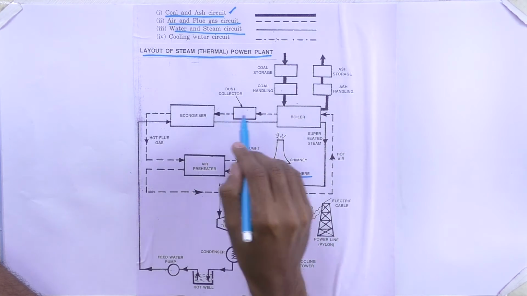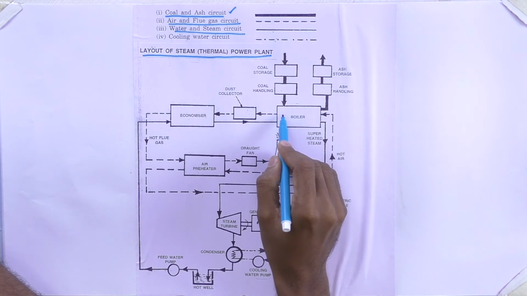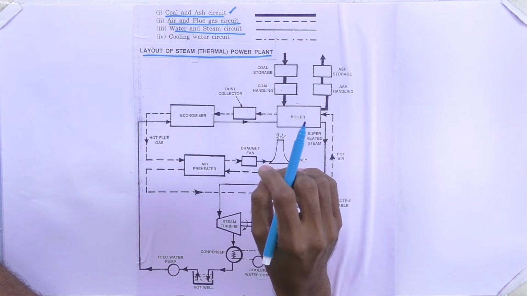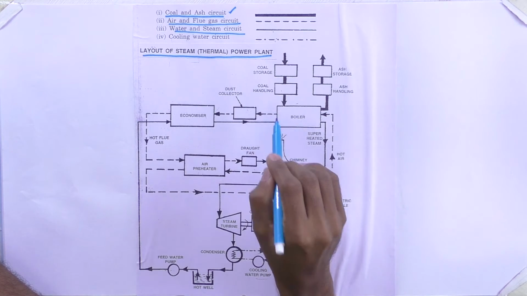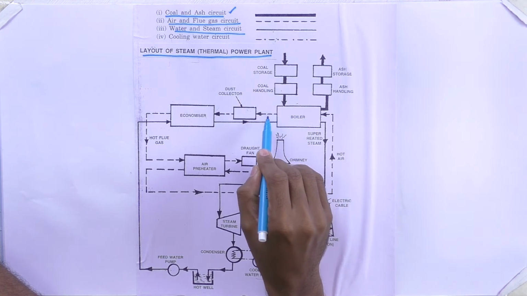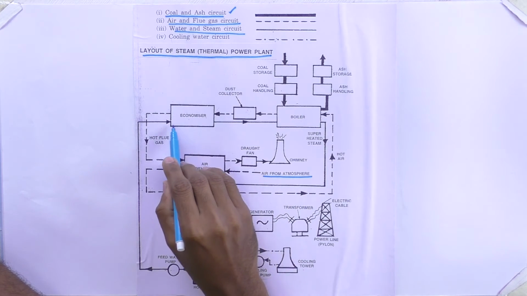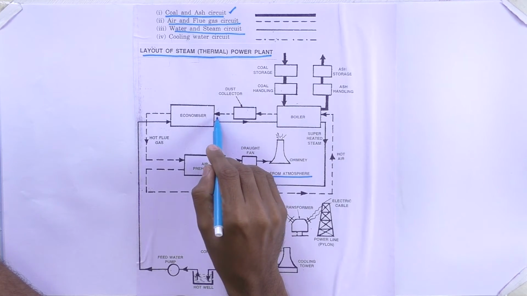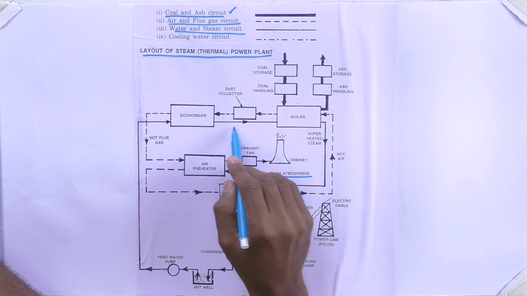Then the flue gases go to the dust collector, because even after burning the fuel, flue gases are produced. Those flue gases contain a lot of small dust particles, which should be collected in a dust collector. Then they are sent to the economizer. For what purpose do we send the flue gases through the economizer? Here you are sending the water through the economizer to the boiler.